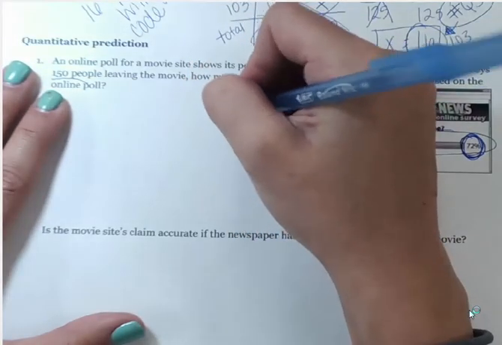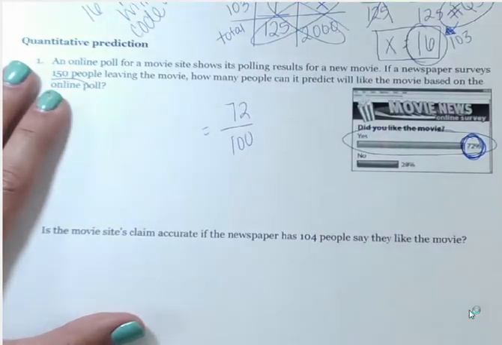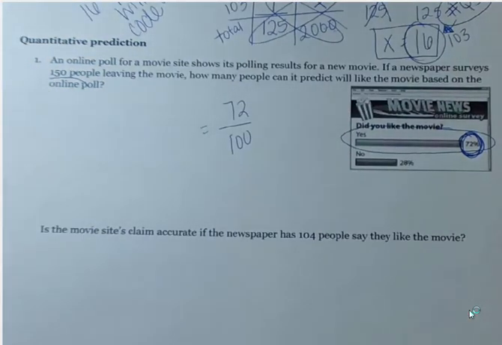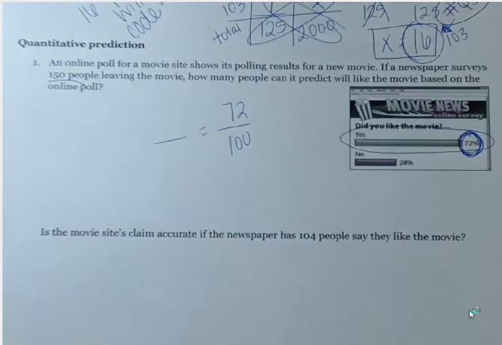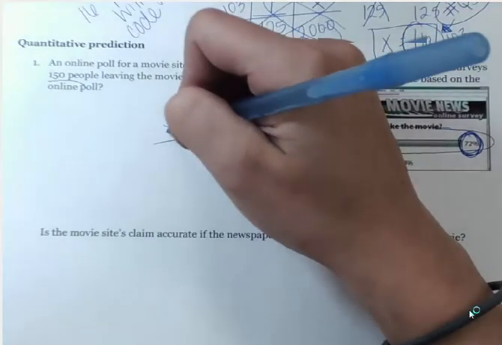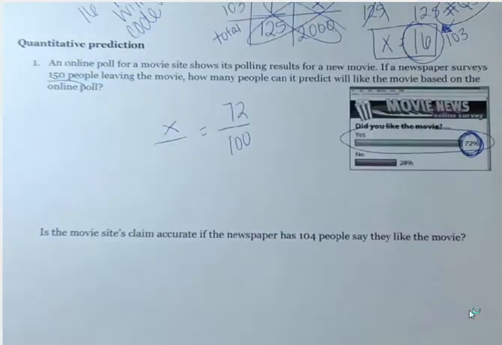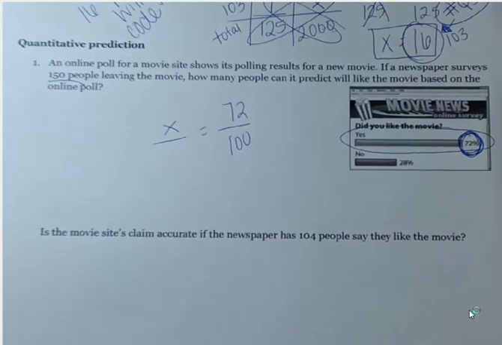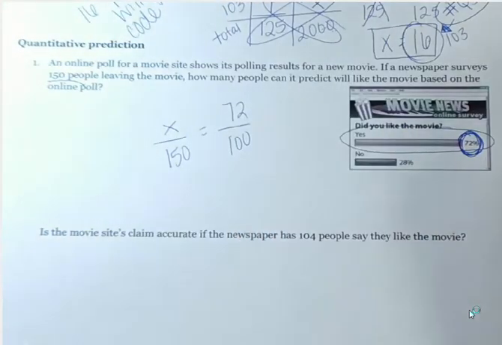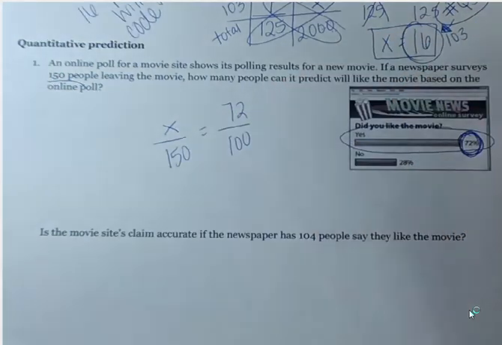How many people did we survey in all? Or how many people told us they liked the movie? We don't know how many people told us they liked the movie, but we do know we surveyed a total of 150 people, right? All right, I want you to set up the equation for me. I want you to have blank x is equal to blank. Pause the video and do that.